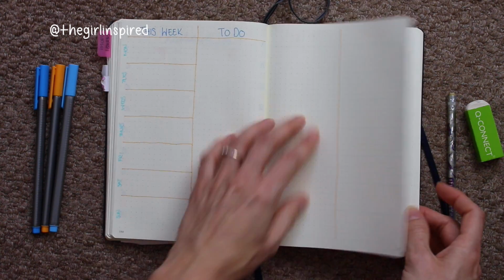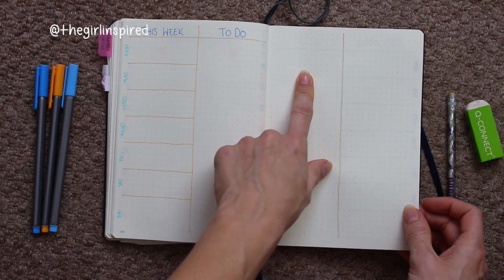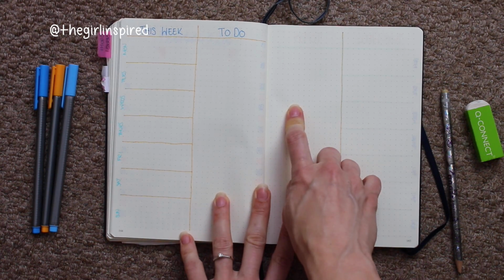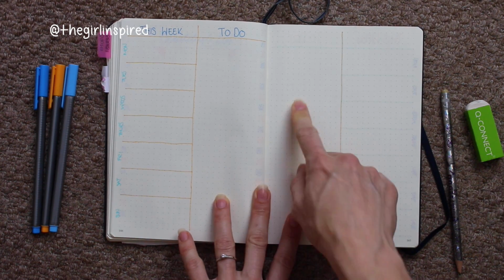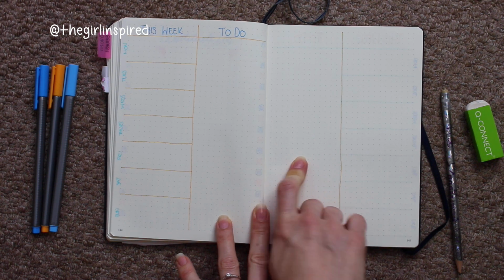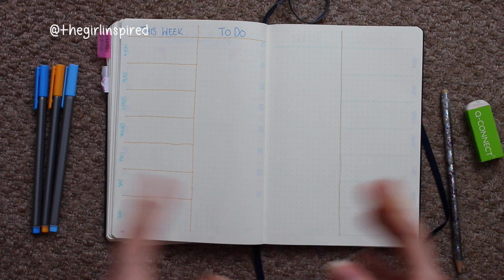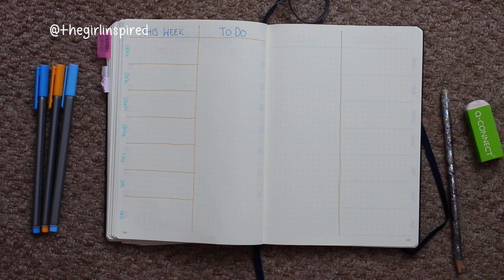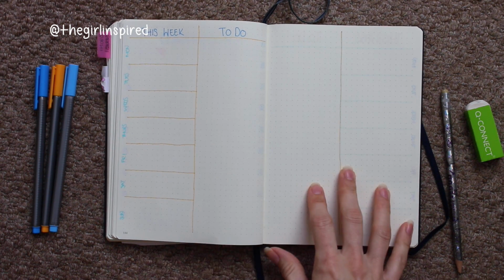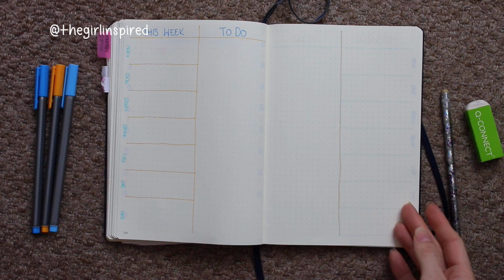And then this side of the page will get filled in as and when I come to that day. So I'll start off with Monday, and I'll fill in my to-do list for Monday, and then either Monday night or Tuesday morning, I will write down Tuesday's banner and my list of things to do for that day. So that's how I've set up this month. I'll see how it goes. I don't know if I'm going to stick to doing this weekly spread and plotting them all out for the month or not.